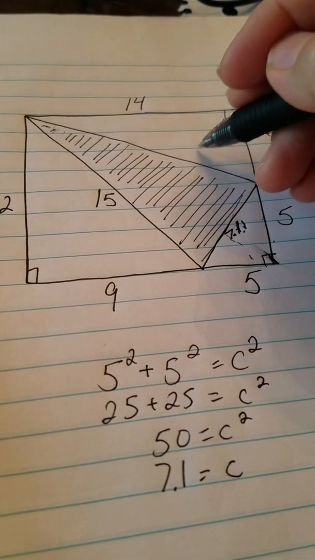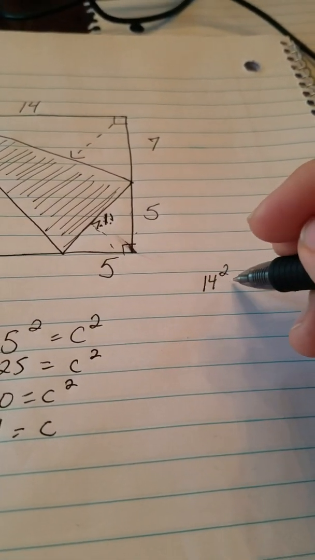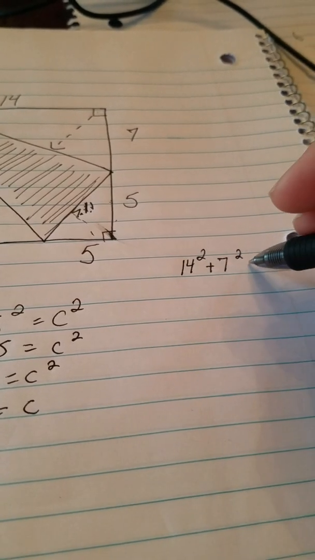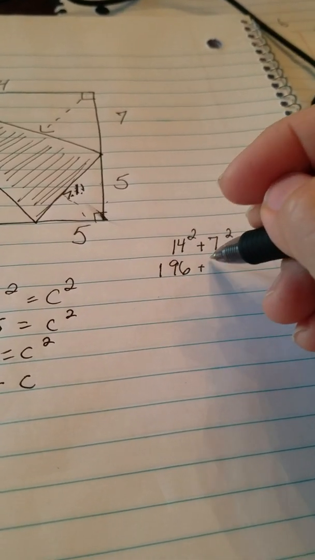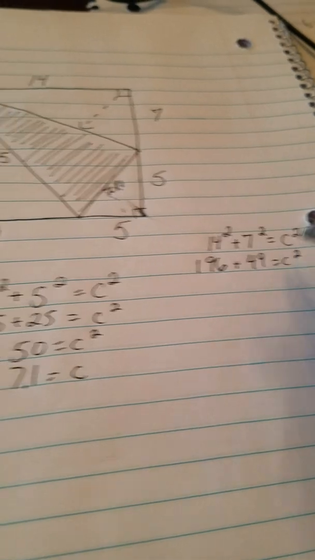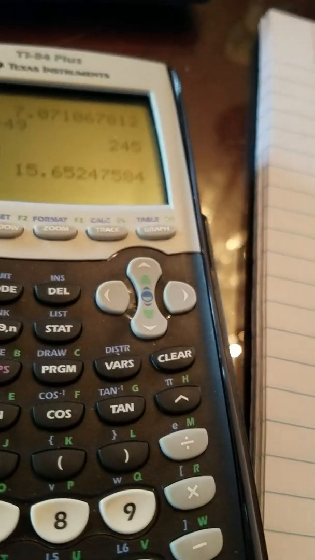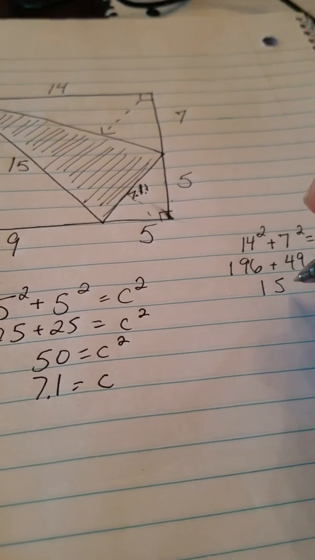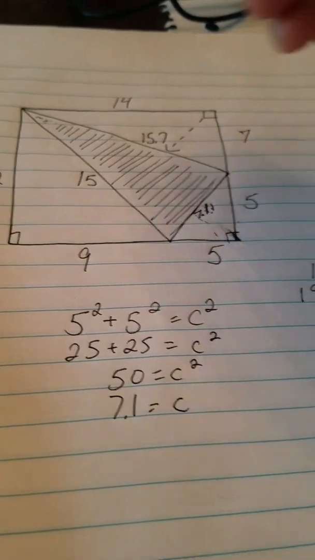Again, we have the 2 legs. We're looking to see if we could find the hypotenuse. So that means that we would have 14 squared plus 7 squared equals c squared. 14 squared is 196 plus 49 equals c squared. Okay, let's see. 196 plus 49 equals 245, and the square root of 245 is 15.7 altogether, so 15.7. So that means that we have a triangle that's got 2 sides that are totally irrational.